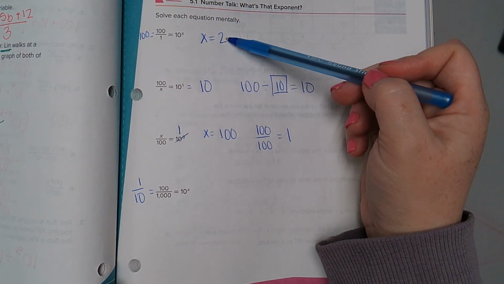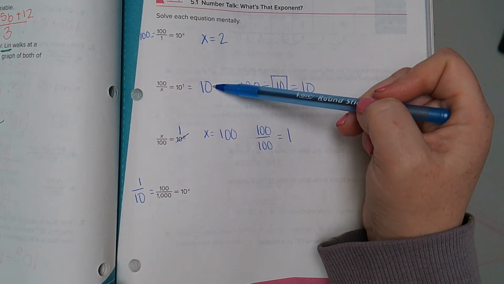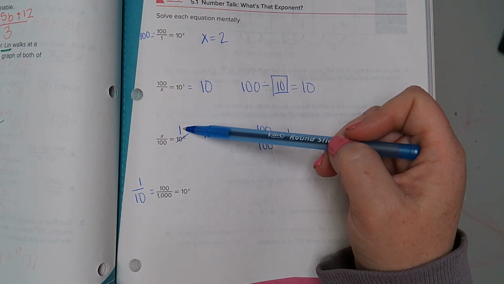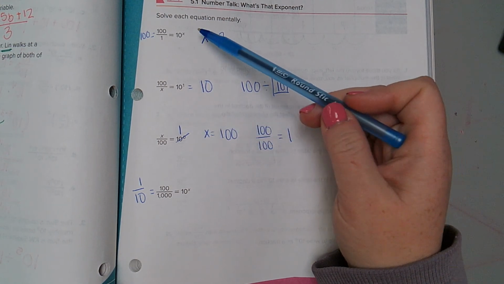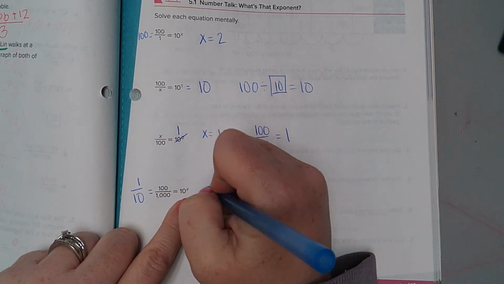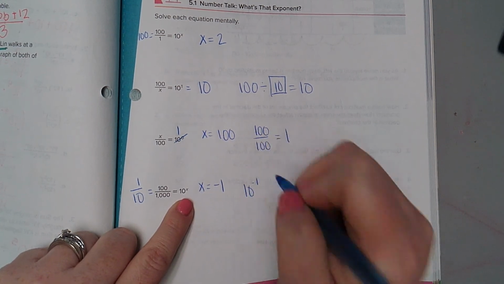We had 10 squared is 100. 10 to the first power is 10. 10 to the 0 power is 1. So if we're divided by another magnitude of 10, we now have 1 over 10. So x is equal to negative 1. 10 to the negative first power.